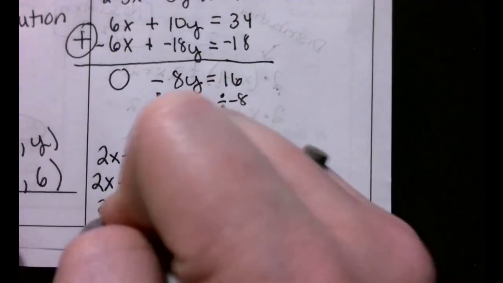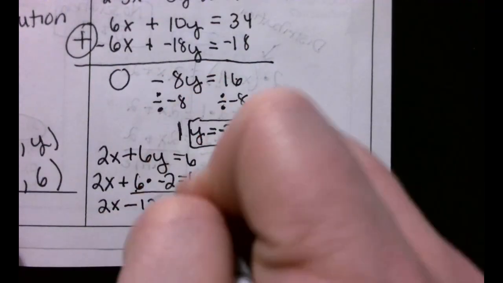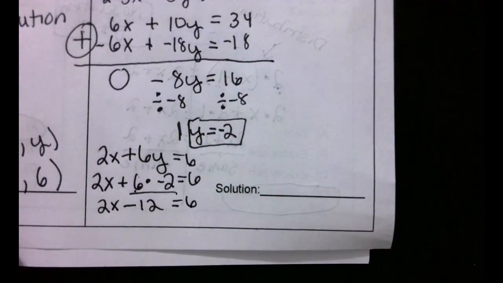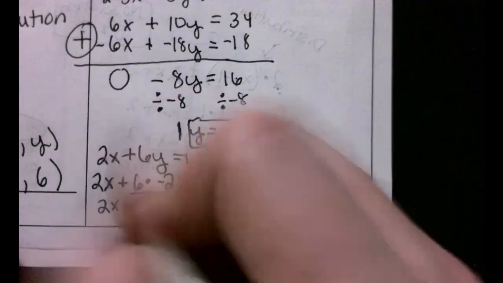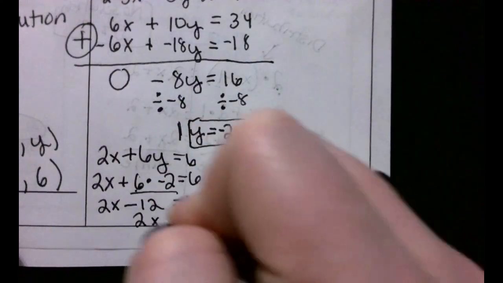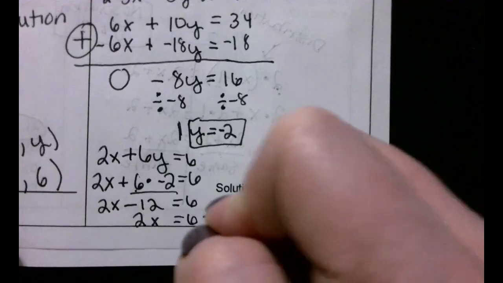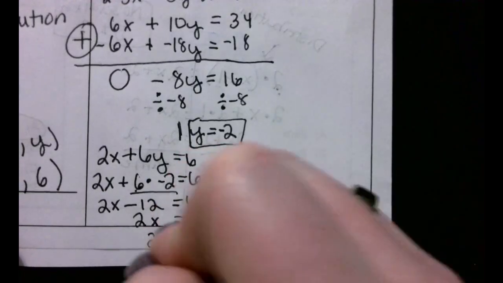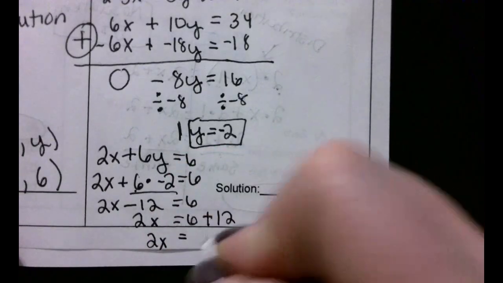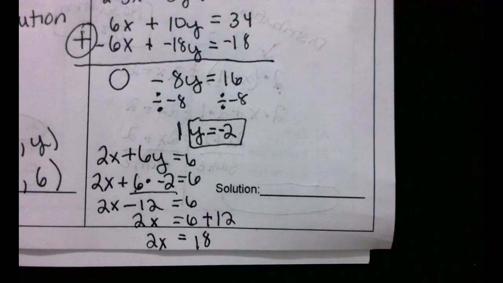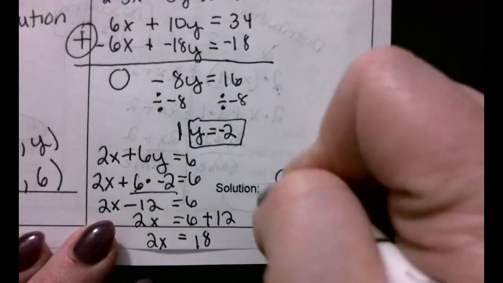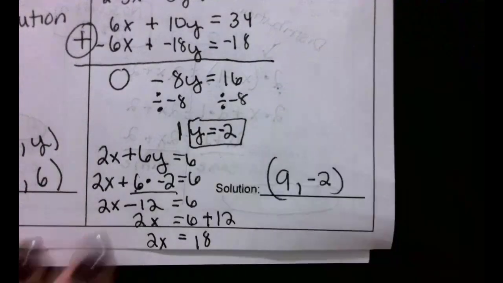6 times negative 2 is negative 12. And then I need to combine my like terms. I'm moving my negative 12 over to this side. Whenever I move across the equal sign, it's going to be opposite. And then I ran out of room here. Sorry about that, guys. But our last step is to divide by 2. So I end up with x equals 9. My final answer is 9, negative 2.